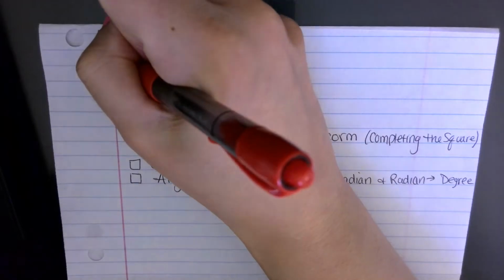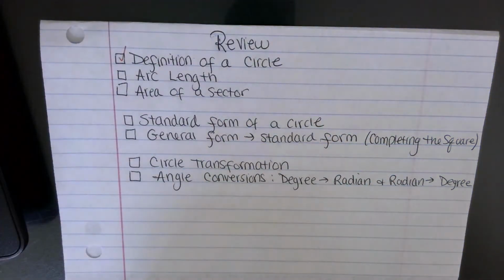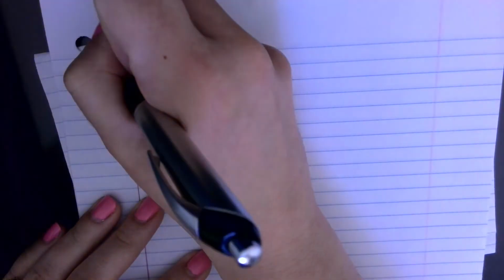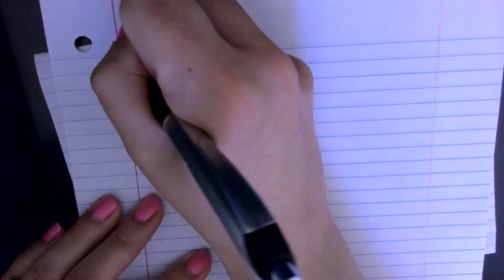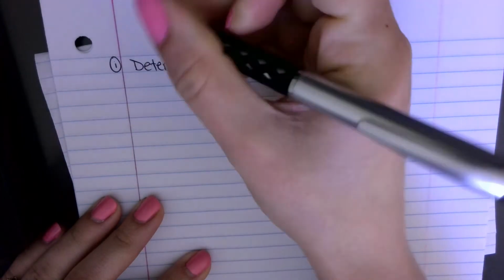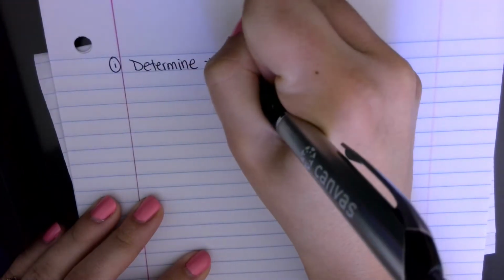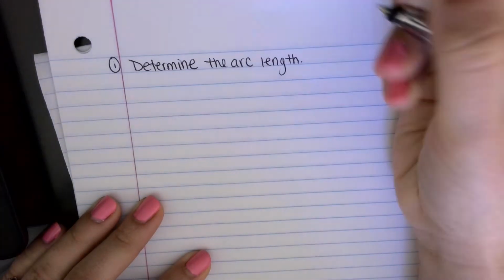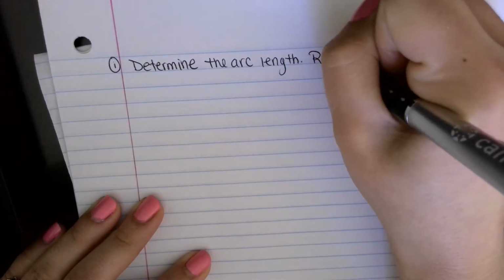Now we're going to talk about arc length. There's 2 methods of how to find the arc length. So I'm going to show you method 1 and method 2, and you decide whichever one you prefer. So for number 1, we're going to determine the arc length. Round to the nearest tenth.